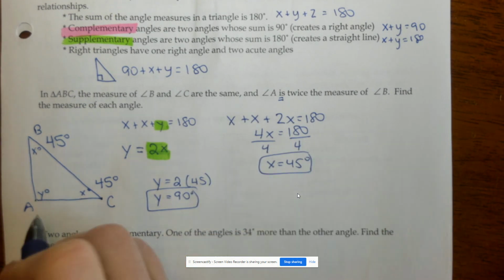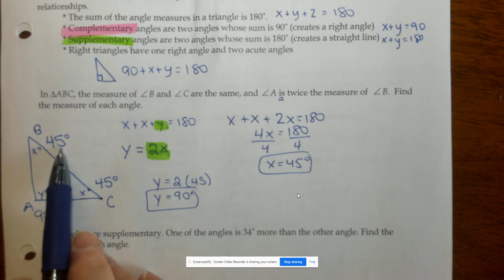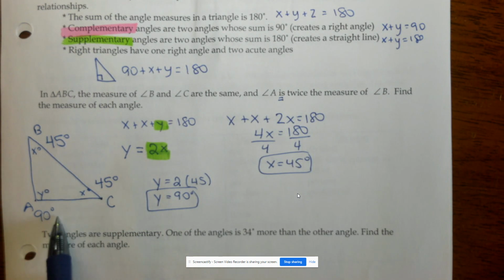Now, that's just pure luck on my part that I happened to draw something that remotely looks like a 90-degree angle. But what you've got is a 45, 45, 90. That adds up to 180. And also, angle B at 45 is half of angle A. If you double angle B at 45, you get angle A, which is 90 degrees.